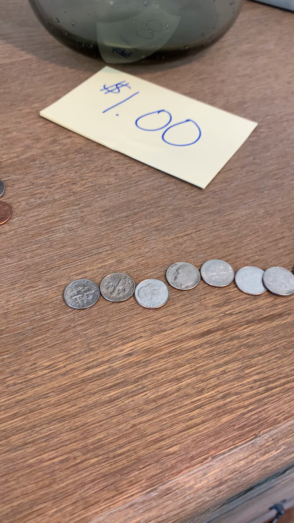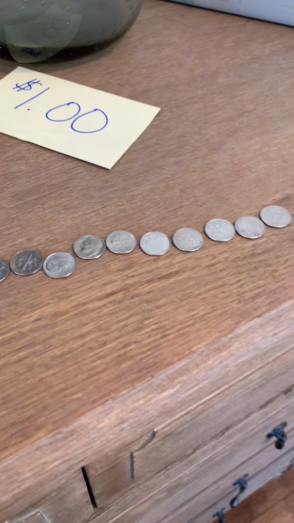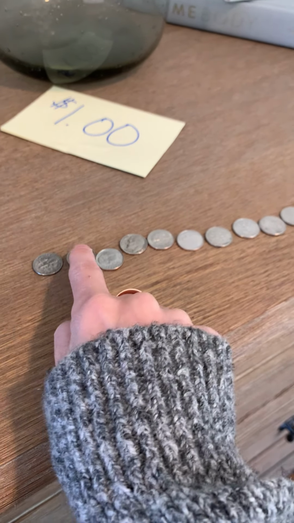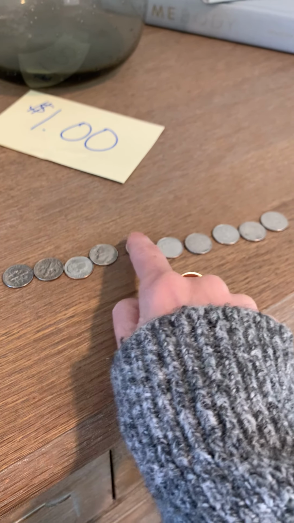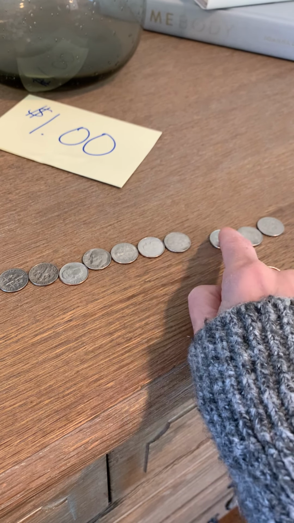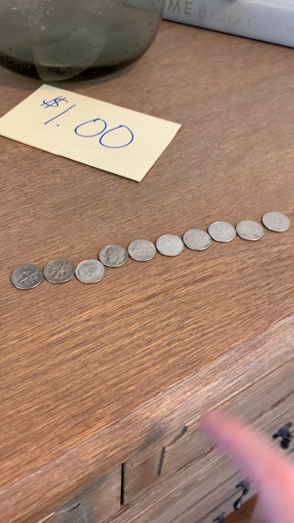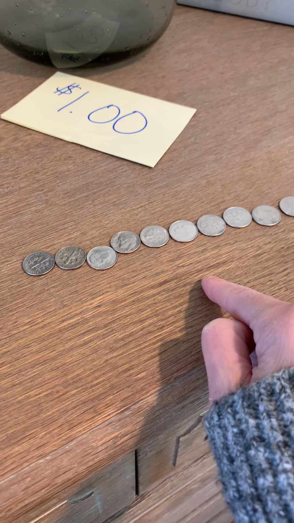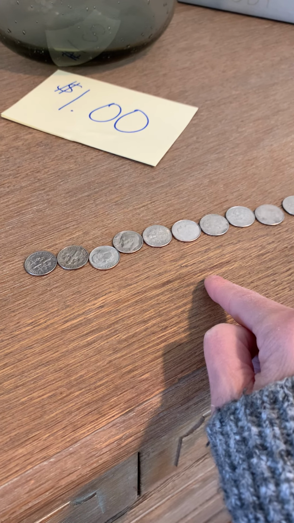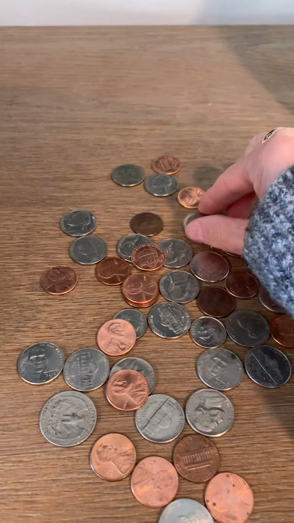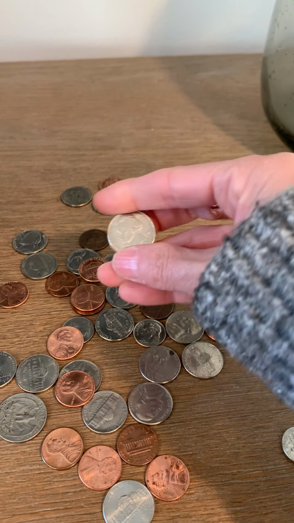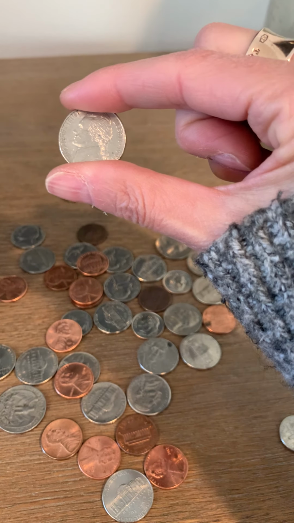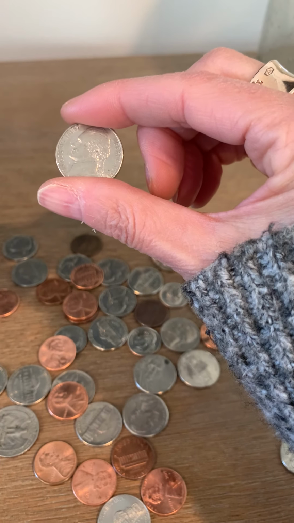Wow, this is a lot more than my quarters. 4 quarters equal $1. Now let me see how many dimes I have that equal $1. 1, 2, 3, 4, 5, 6, 7, 8, 9, 10. So 10 dimes equal $1. 4 quarters equal $1. Now let's go to my trusty, what coin is this, friends? Yes, if you said the nickel, you are correct. How many of these do you think we need to make $1?